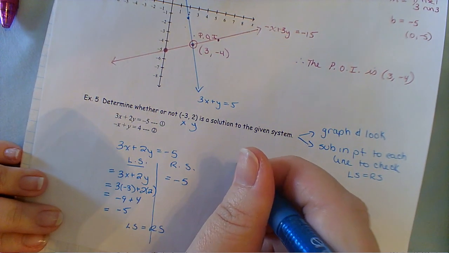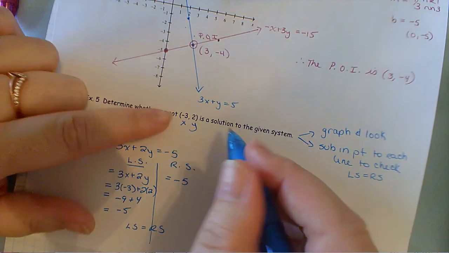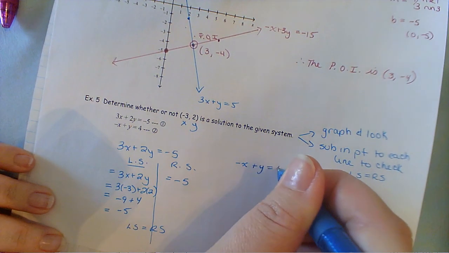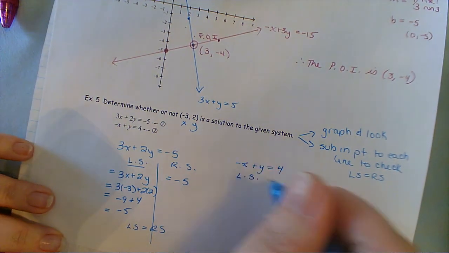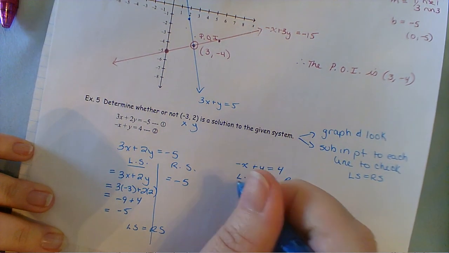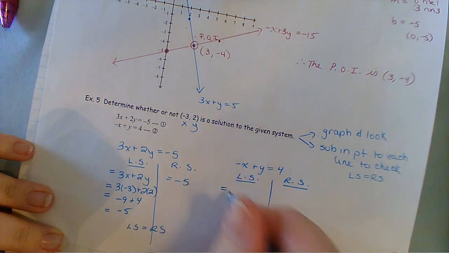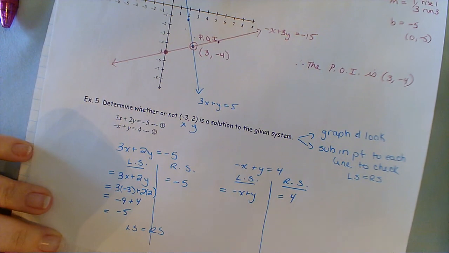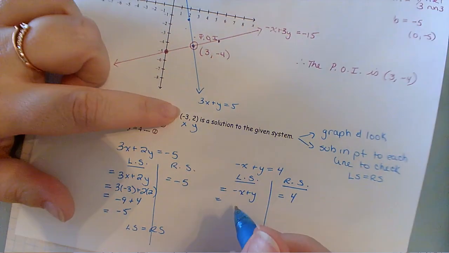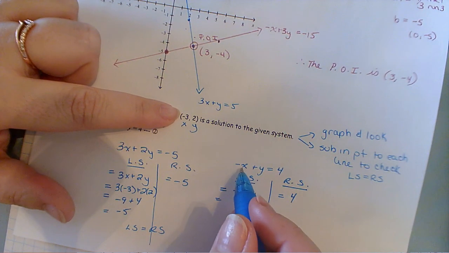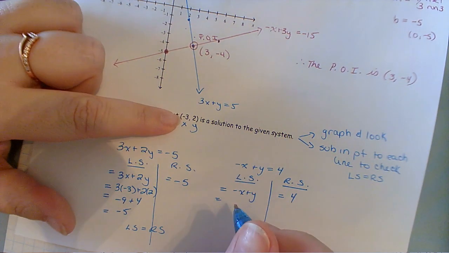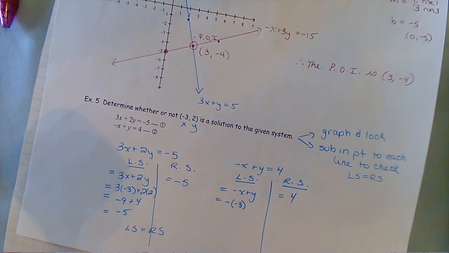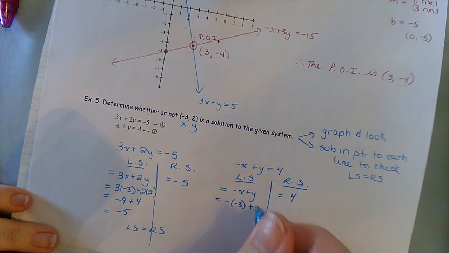Let's try the second line. So all this proves so far is that this point is on the first line, but it also has to be on the second line in order for them to touch at that location. So left side, right side, table, organized, equal sign in the front, negative x plus y is on this side, on the right side it's just a 4. Again, in place of x, you're going to put negative 3. Now watch this. The negative sign is part of the equation. This negative sign is part of the 3. So you're going to get a negative, negative 3. You're going to get a negative, negative. And then plus y is plus 2.